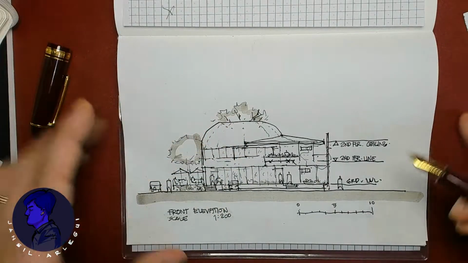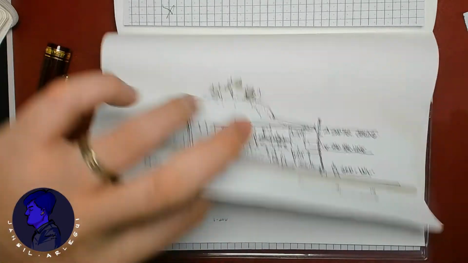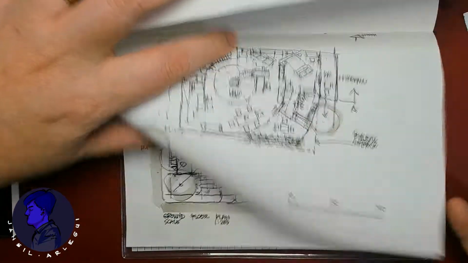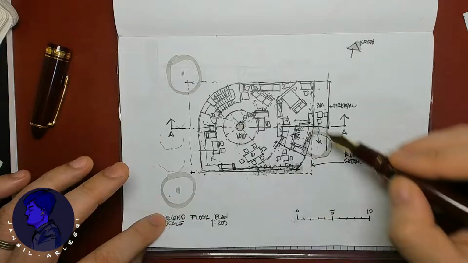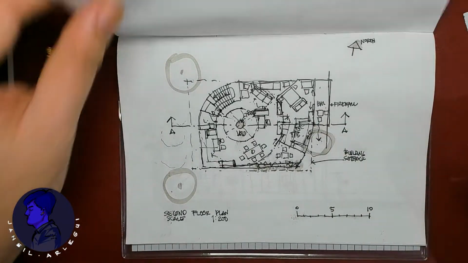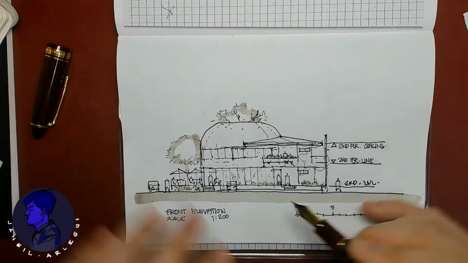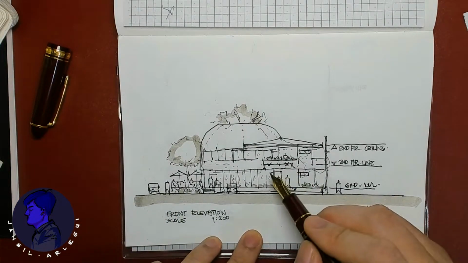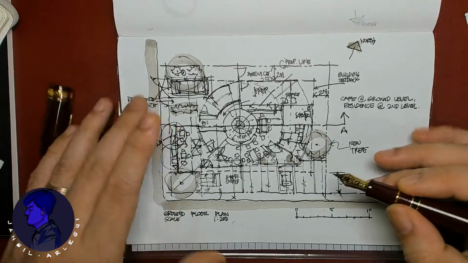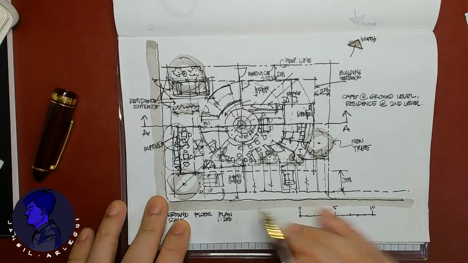Basic floor plans. So this is the plan on site, and then you have your second floor, section, and of course one of the elevations. So it's a bit more complete than what I had initially.